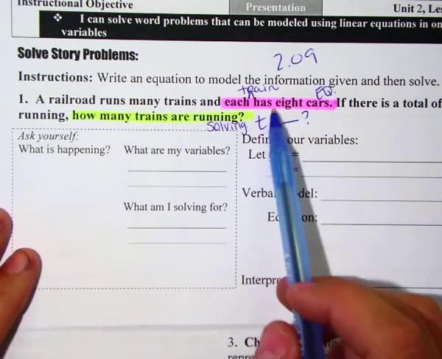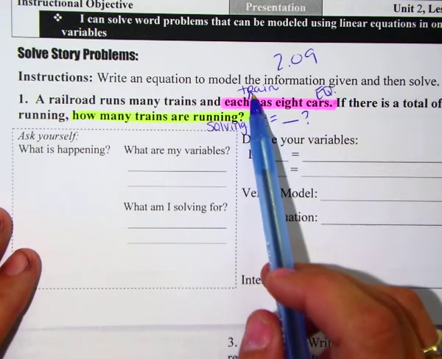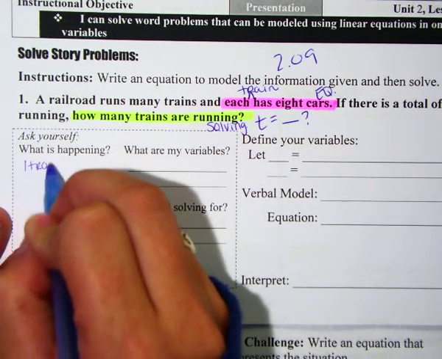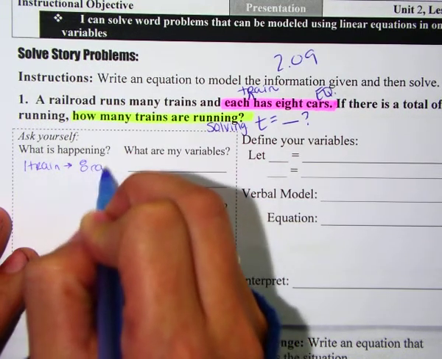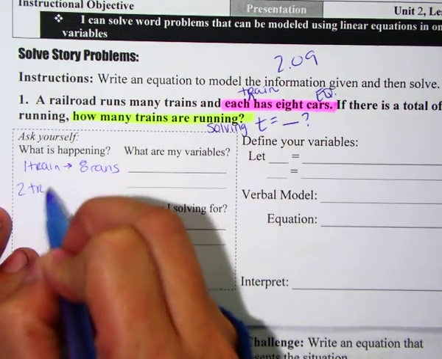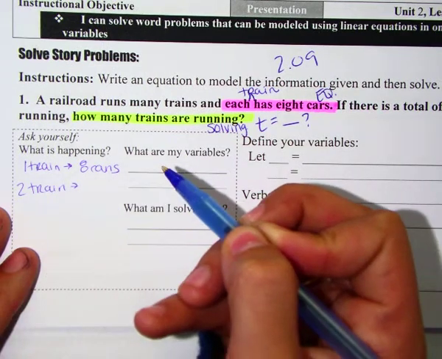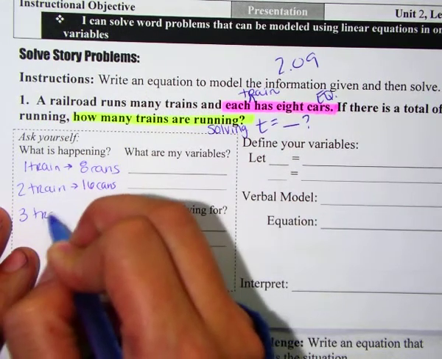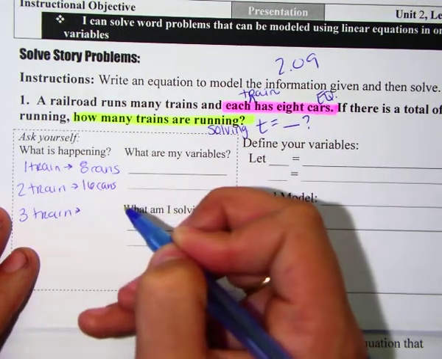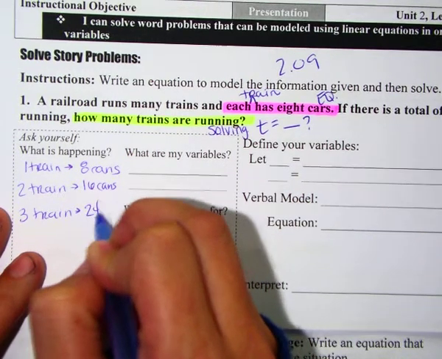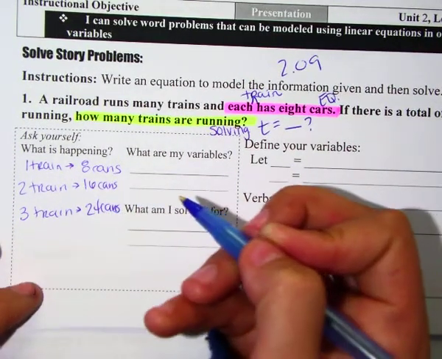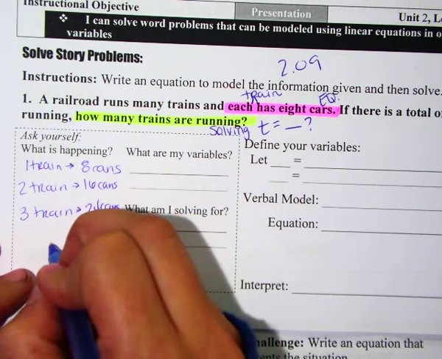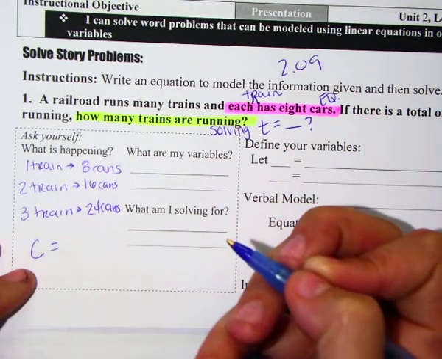So what is happening? I have trains, and each train has 8 cars. If I had one train, there would be 8 cars. If there were 2 trains, then there would be 2 trains at 8 cars apiece, so 16 cars. If there were 3 trains, each train having 8 cars, so 8, 8, 8, 24 cars. So in general, depending on how many trains I have, that tells me the total number of cars that there are.